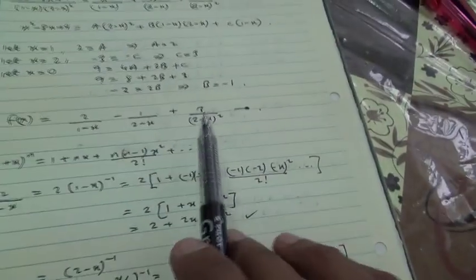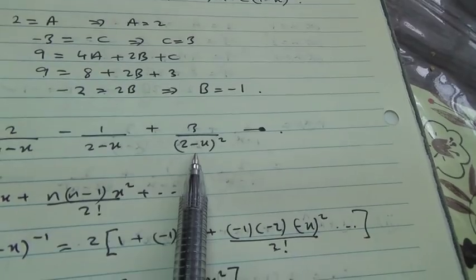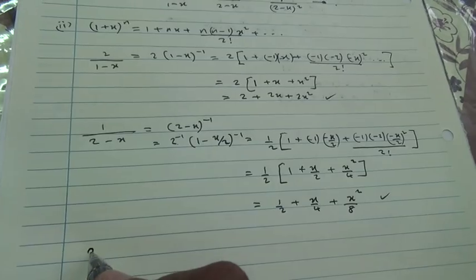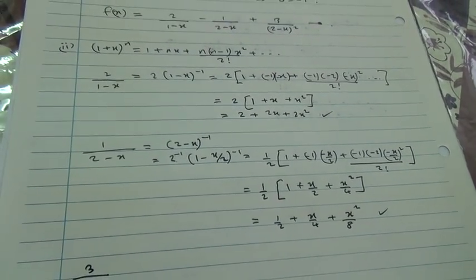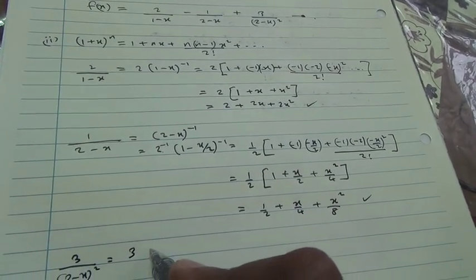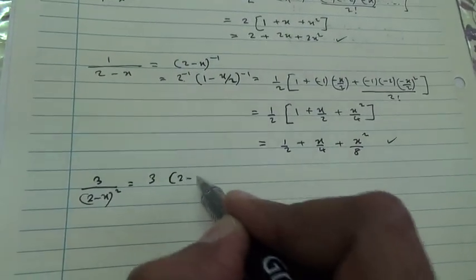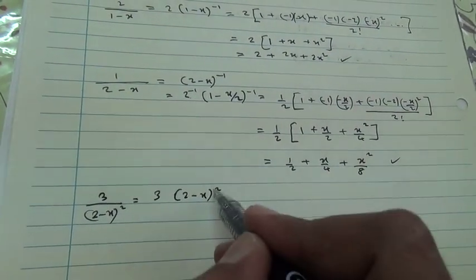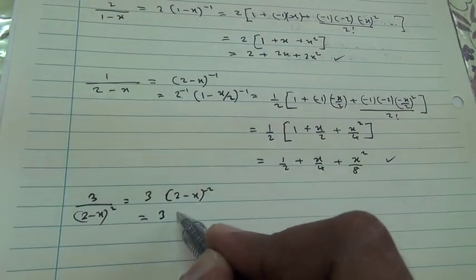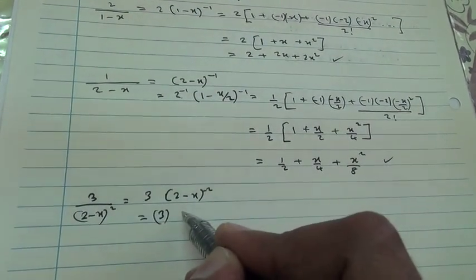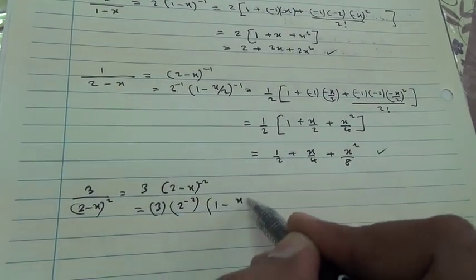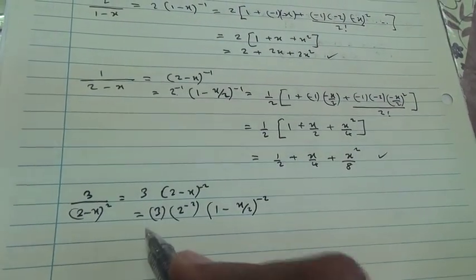So now we need to expand the third one, which is 3 over 2 minus x squared. So this is 3 over 2 minus x squared. This is like 3 times 2 minus x squared, but power minus 2. So what is it then? It is 3 times, you can send the 2 outside, it's going to become 2 to the power minus 2, and inside you're going to be left with 1 minus x over 2 to the power minus 2.